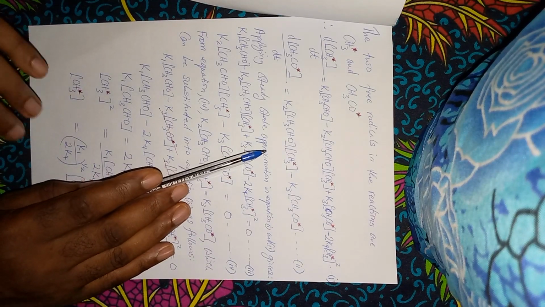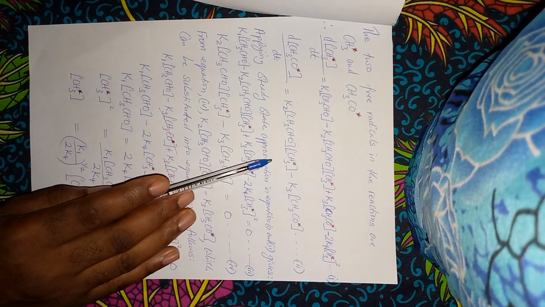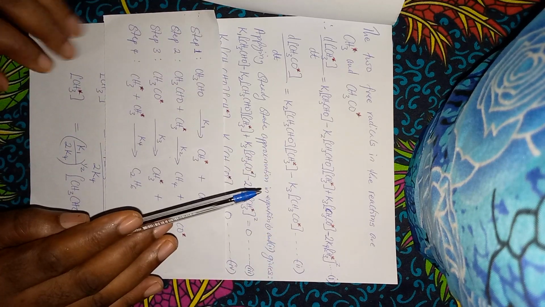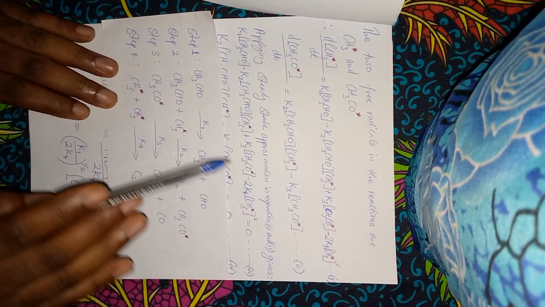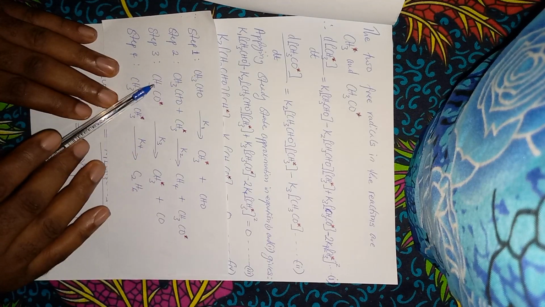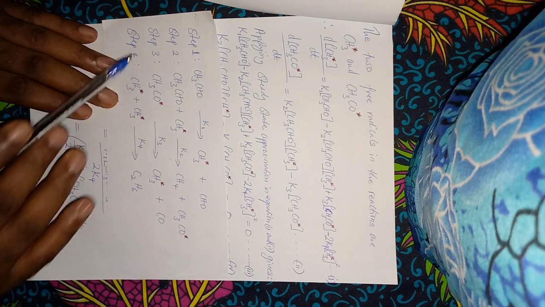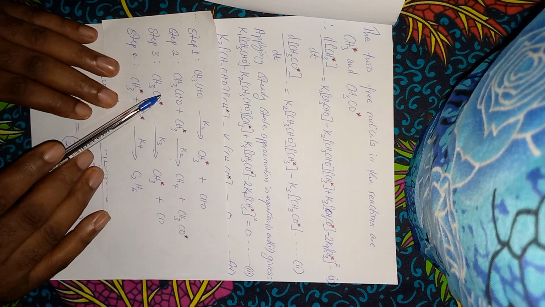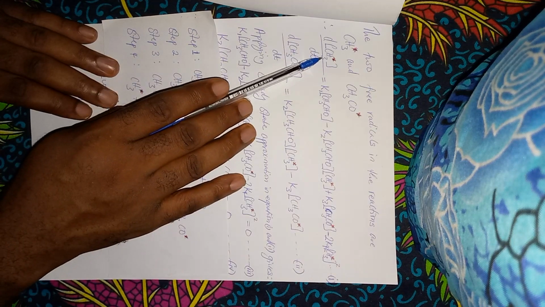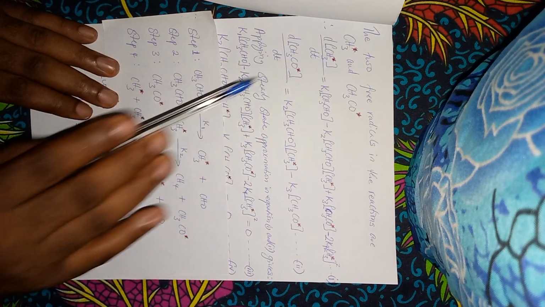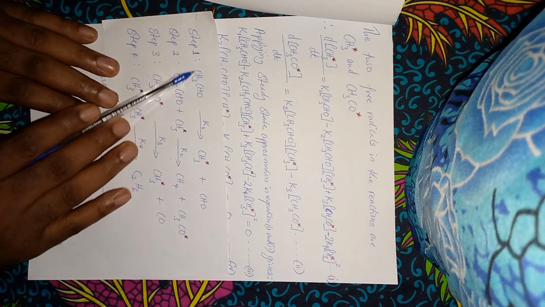First, you look at the mechanism of each of the steps that we have. We have 4 steps here. Step 1, step 2, step 3, step 4. For you to write the rate for free radical CH3, you go through step 1.